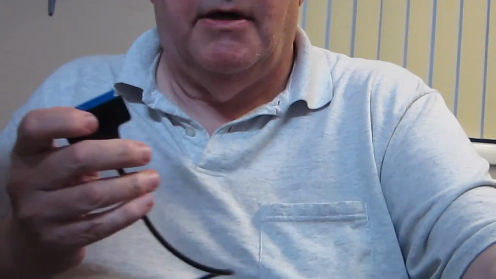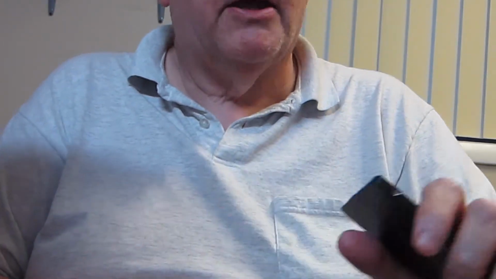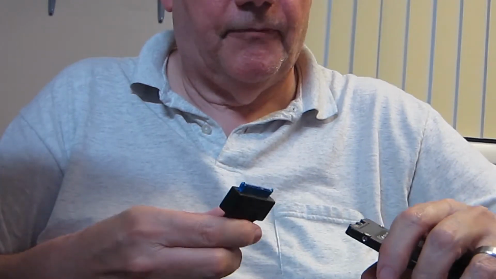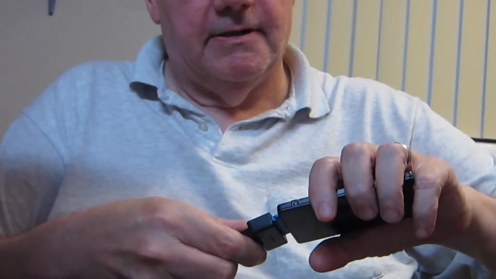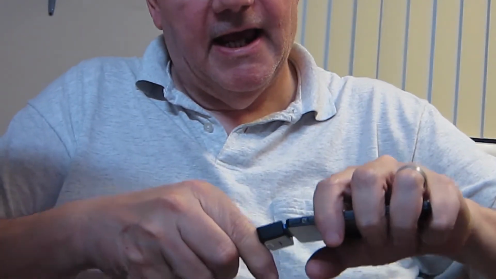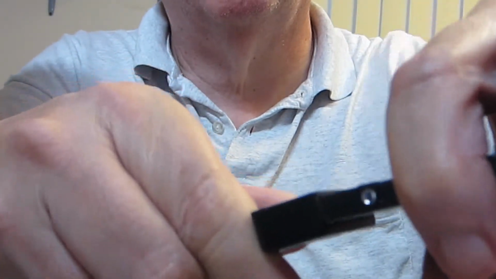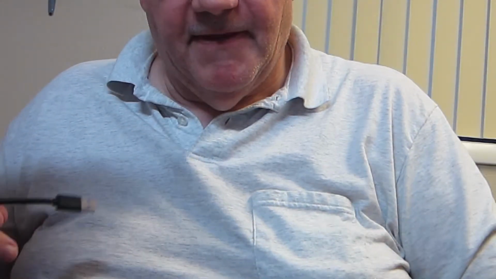There we go. And this adapter connects to the drive very simply. It can only fit one way. So I plug it in like this. You can hear it snap. There, it snaps. And then I plug, oh, I don't plug it in yet.